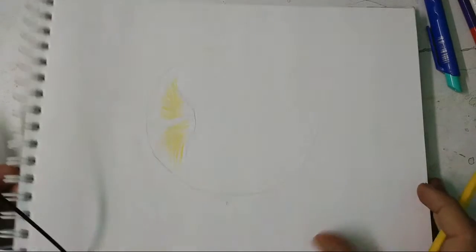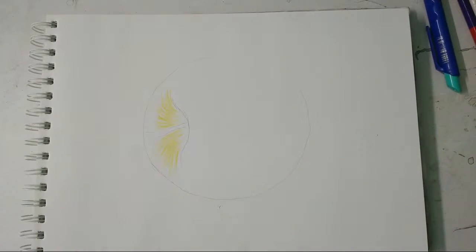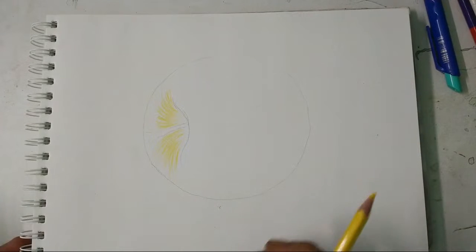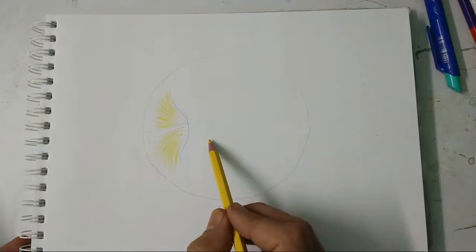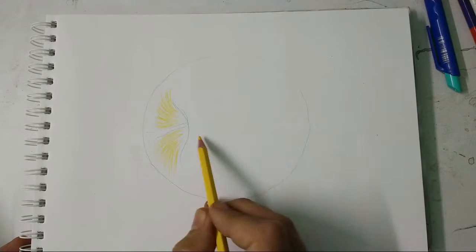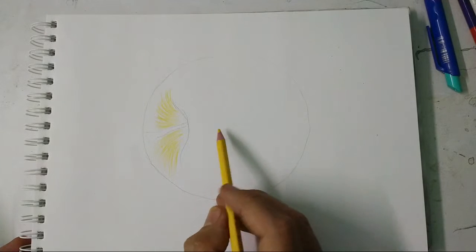Now slowly you will see the working, how it comes out, you will be able to see that. So first you start with light tone first, and now this area of the apple also is having some yellow.